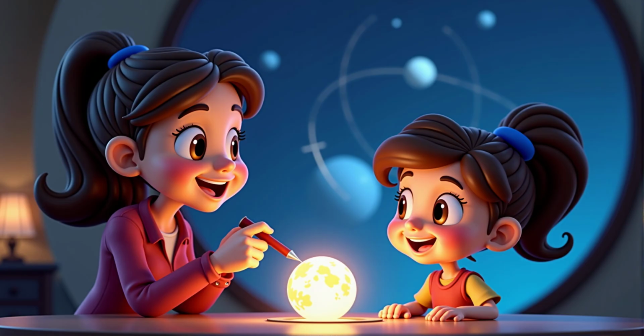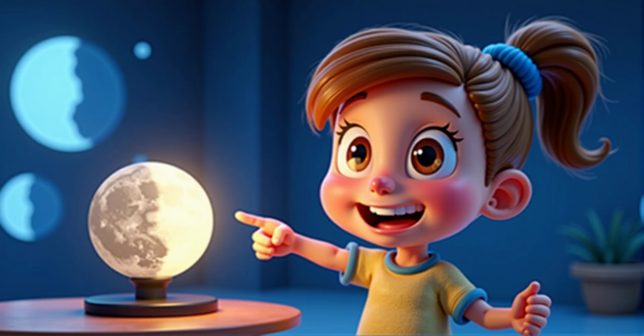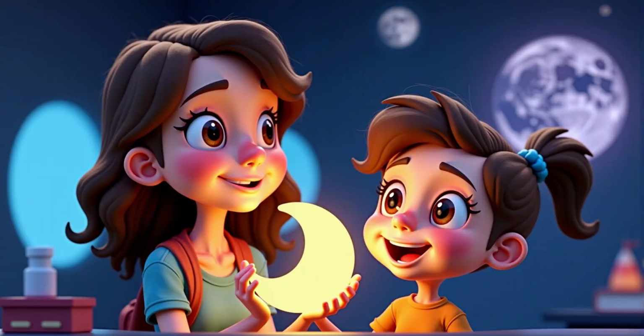The sun shines on the moon, and depending on where the moon is in its orbit around Earth, we see different amounts of its lit-up side. Oh, so that's why it changes. What are some of the names of these phases? Great question. Some of the phases are called crescent, gibbous, and quarter.